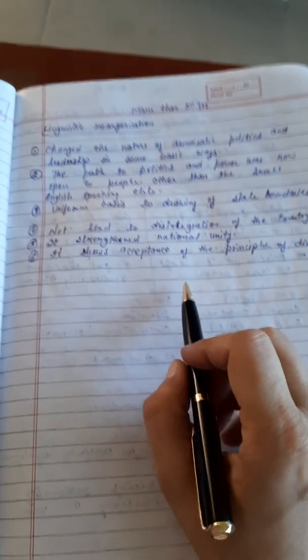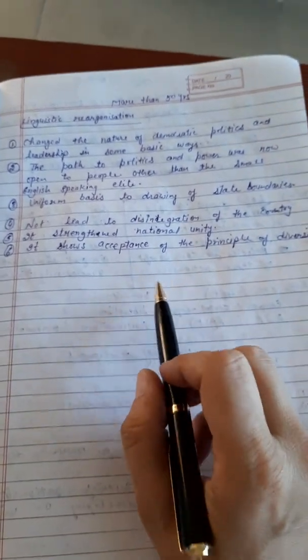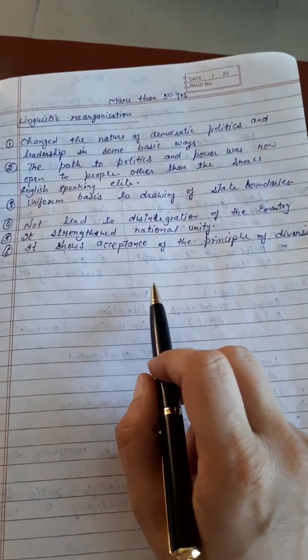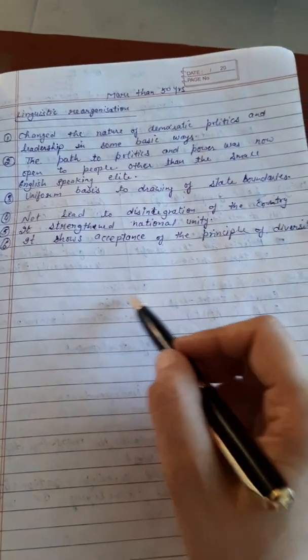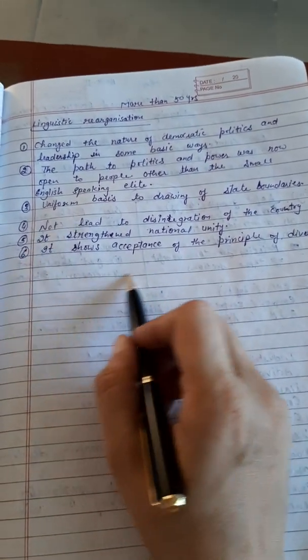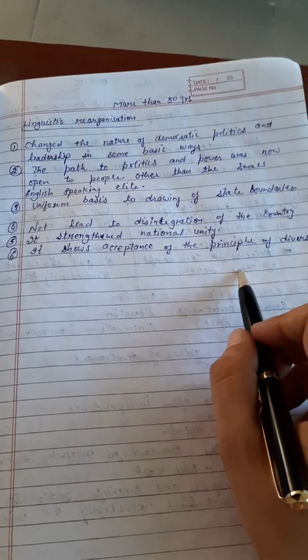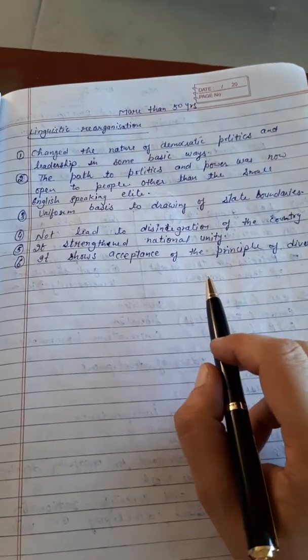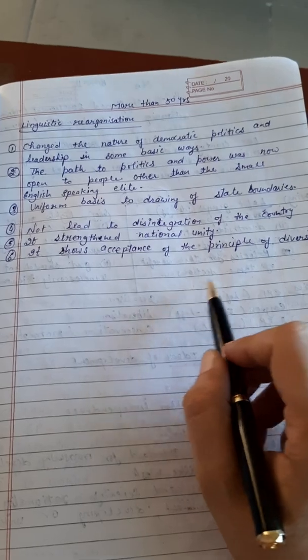So we have done our first chapter of the second book, India after Independence, and we have completed this chapter. Now there is only one topic left, regarding Jammu and Kashmir.